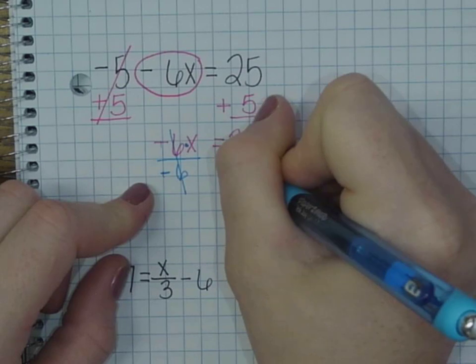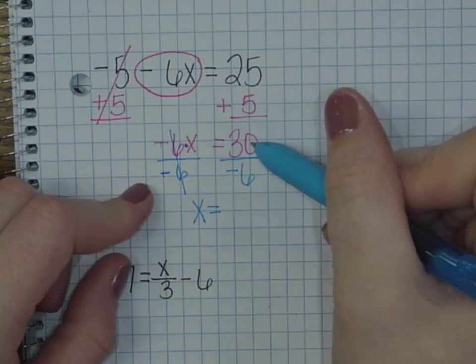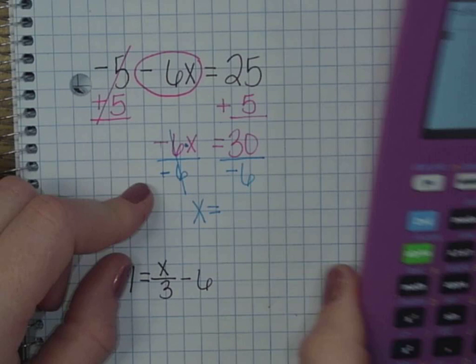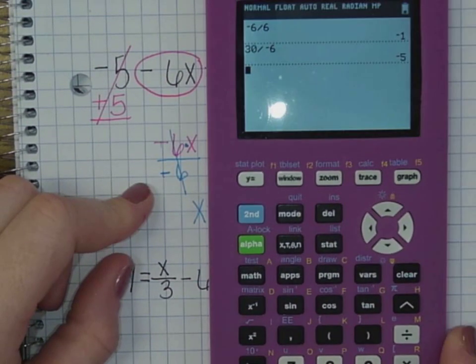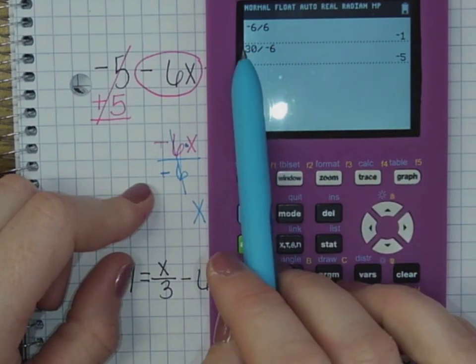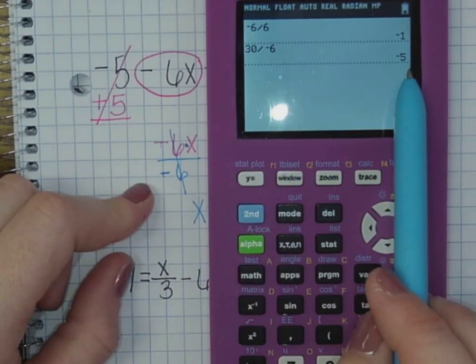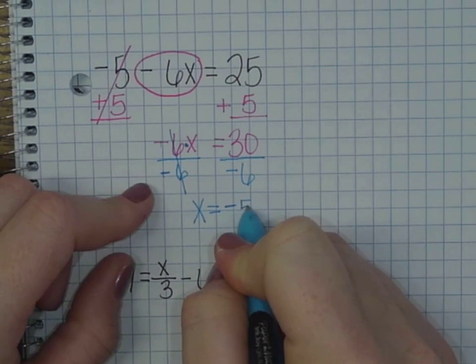And then divide by a negative 6. So then x equals 30 divided by negative 6. A positive divided by a negative is a negative. If the signs are different when you're multiplying or dividing, it's a negative. So negative 5.